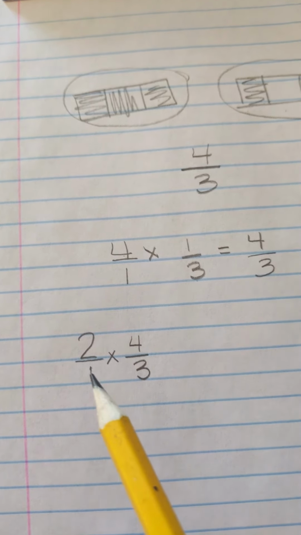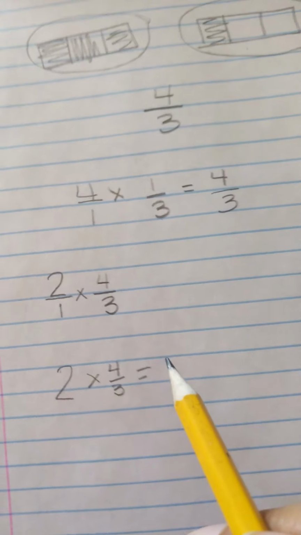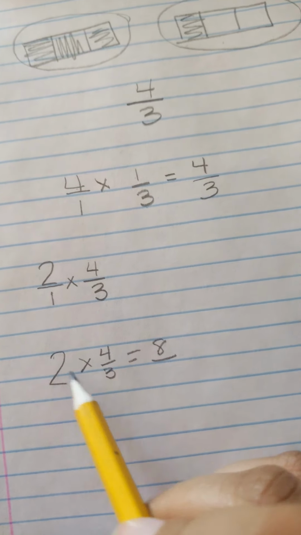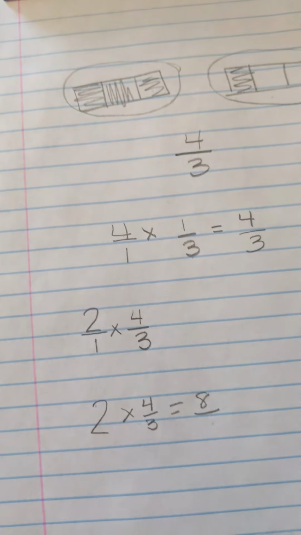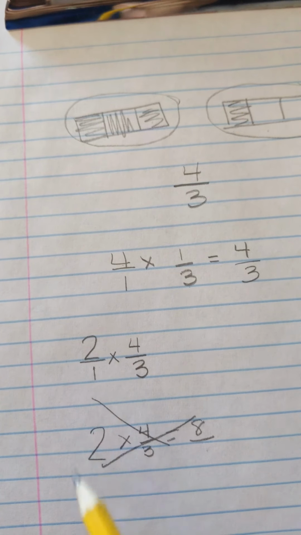I've seen so many kids who don't do this, who will say, oh, okay, here's my whole number. 2 times 4 is 8. I like it. 2 times 3 is 6. No, don't do that. Put your 1 underneath your 2 to help you remember this whole number has to stay on the top.